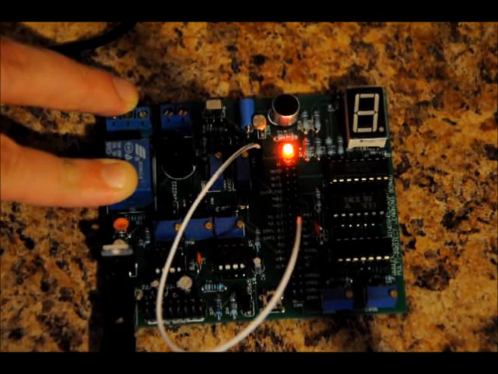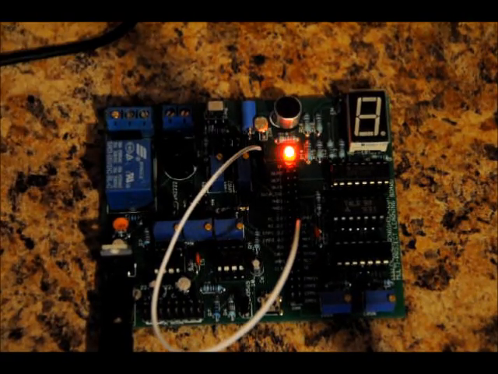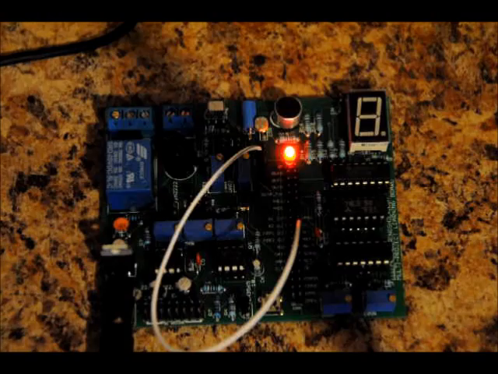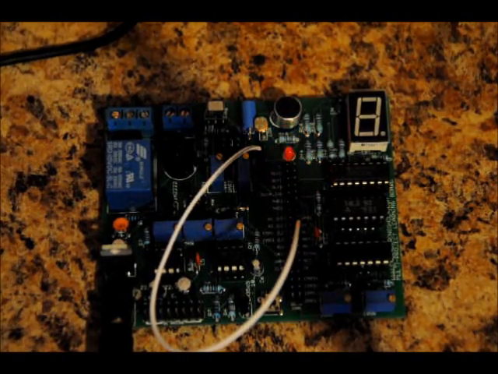One Mississippi, 2 Mississippi, 3 Mississippi. So that's good. Now we're about on as long as we're off, so our duty cycle is roughly 50%. It's on for the same amount of time it's off, roughly.